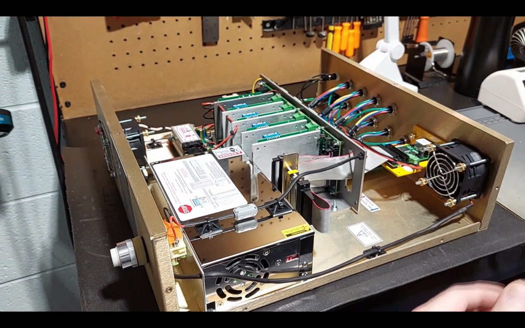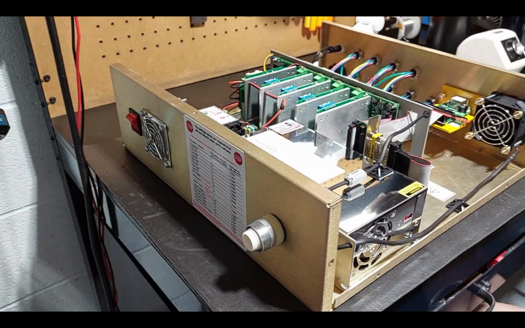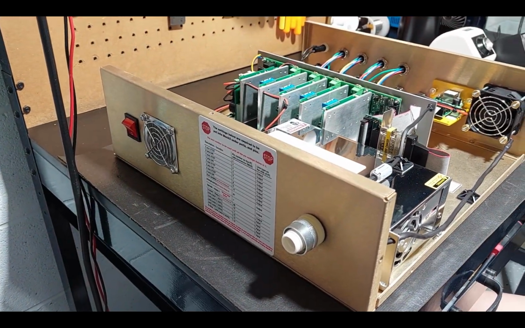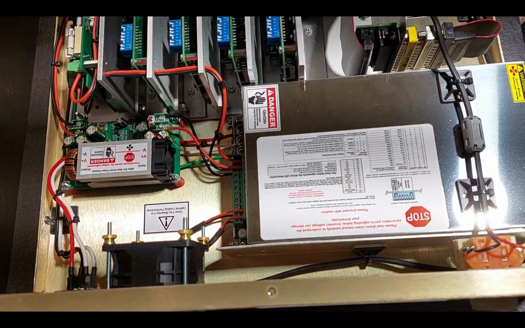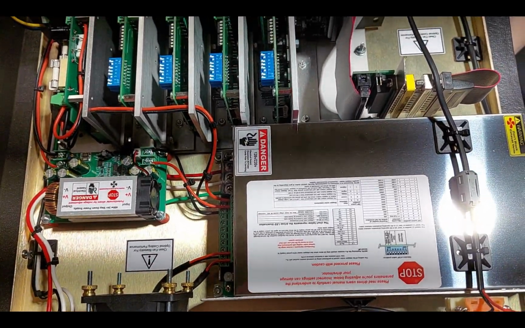So again, in the next video, is going to be system testing. We'll check out the motor speed. We'll see what we can achieve. She has now all been configured, so we're ready to go with the next video.